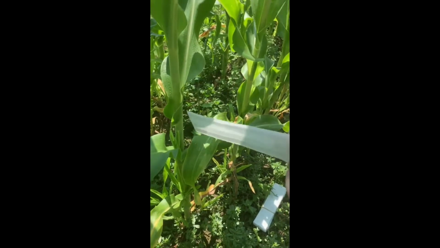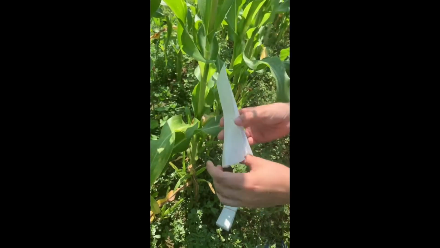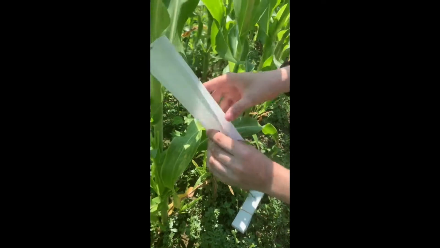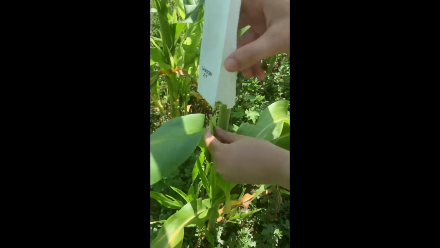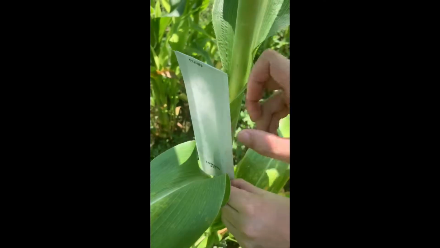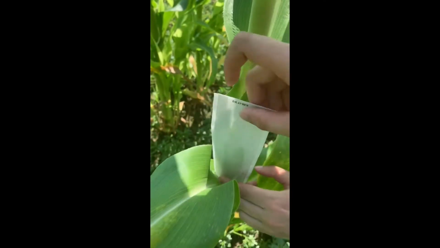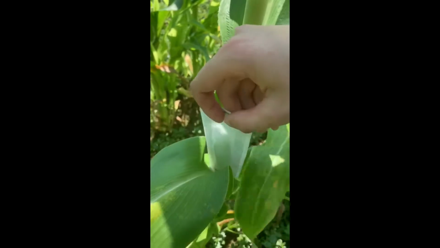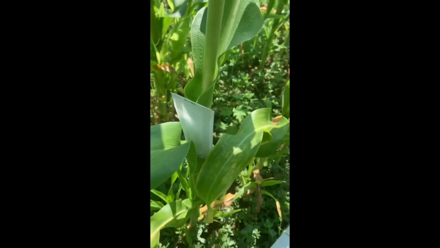You take the side that's longer, the side that does not have text on it, and you put that against the stalk. And you want to put it over the ear, making sure that you're not missing any of the leaves. So you put it down, nice and tight. You check the front and the back to make sure that you haven't missed any leaves. And then move on to the next one.